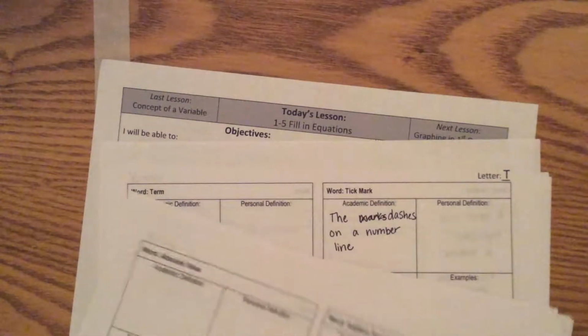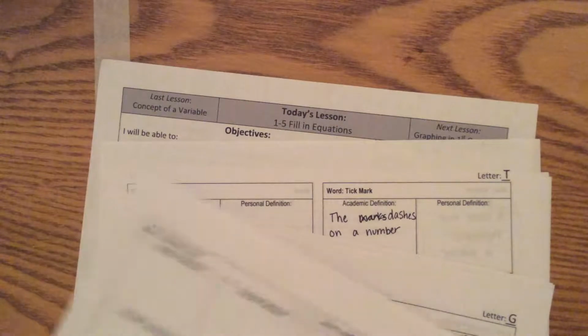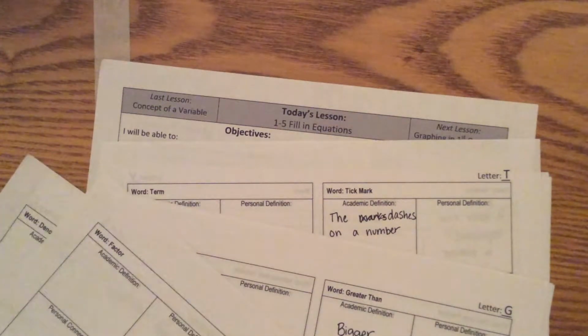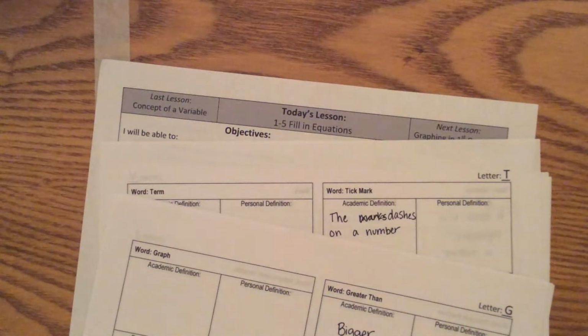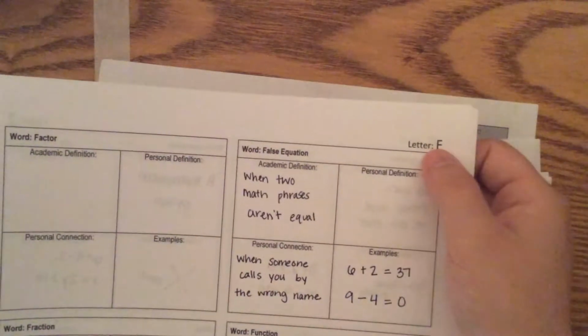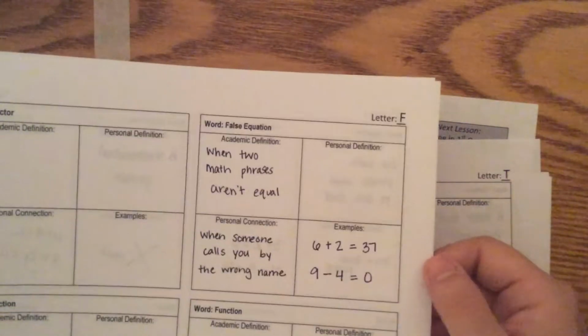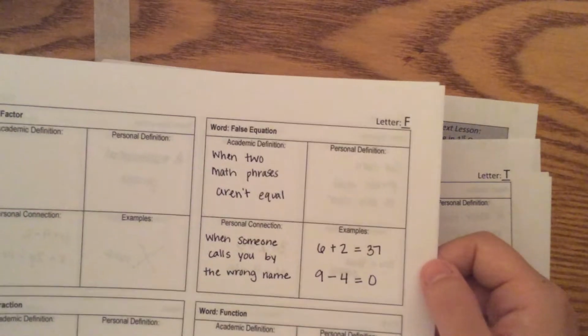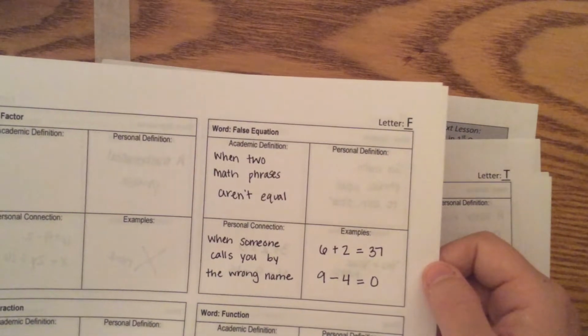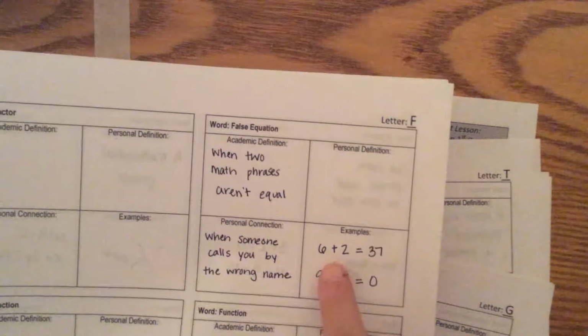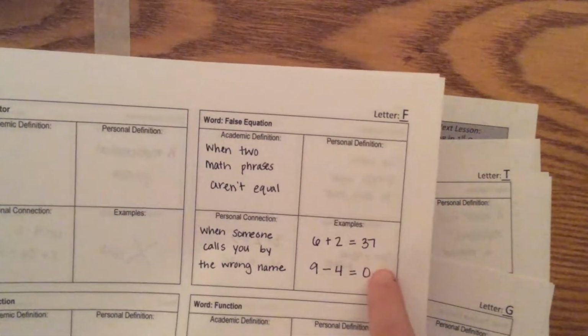All right. Last word is false equation. Okay, and false is with an F. So that is on page 6. All the way back to page 6 for false. F. Okay. A false equation is when 2 math phrases aren't equal. So for example, 6 plus 2 equals 37.